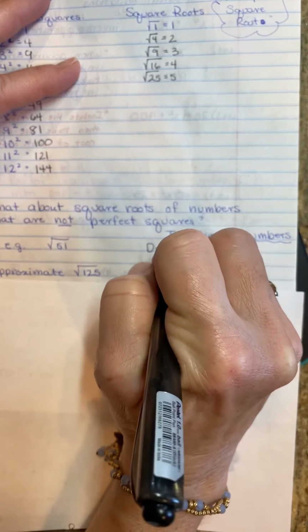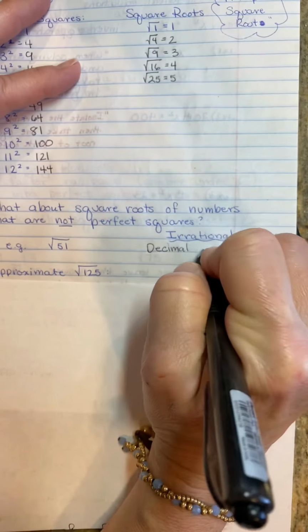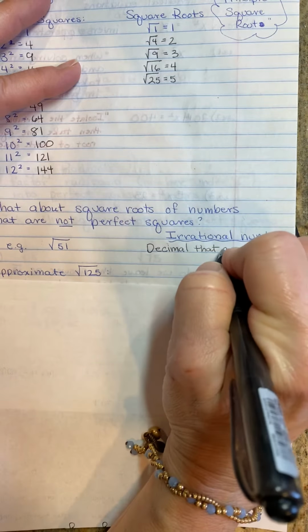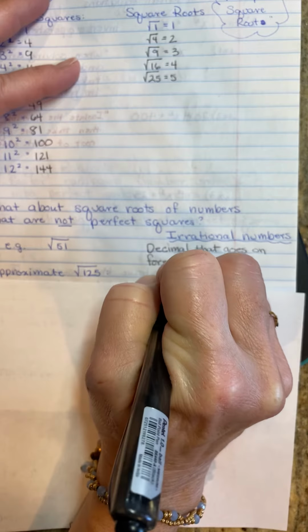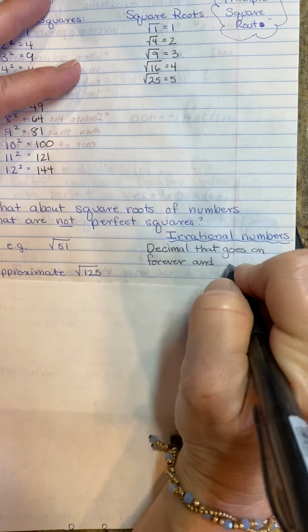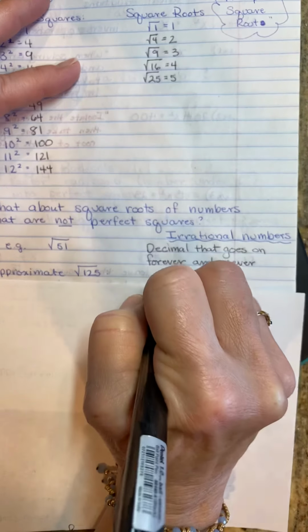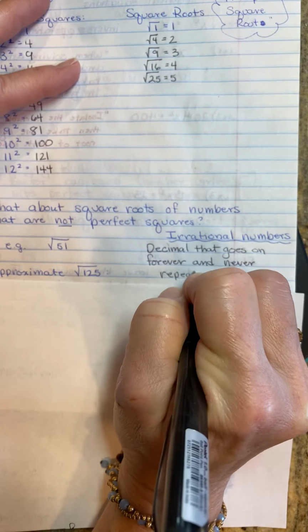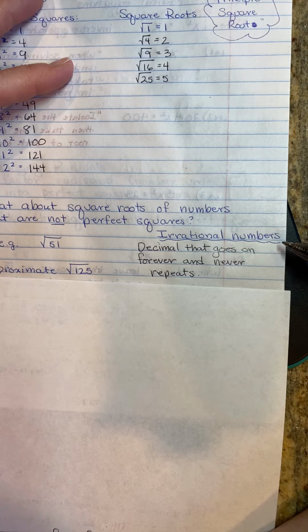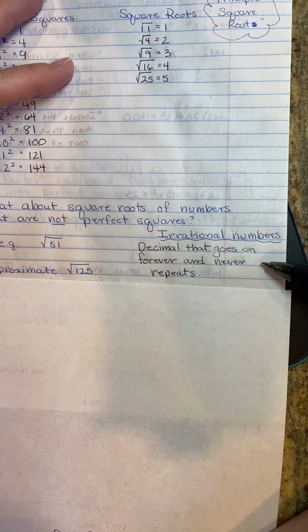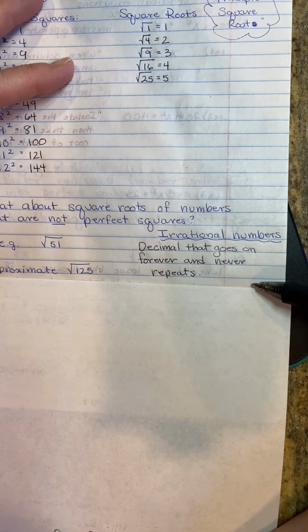So an irrational number has a decimal that goes on forever and never repeats. We had defined rational numbers before as numbers that can be written as a fraction. So irrational numbers cannot be written as a fraction. They have a decimal expression that goes on forever and never repeats.